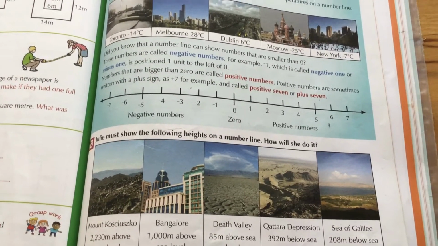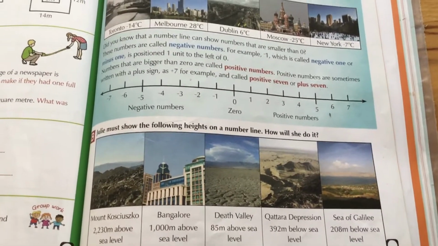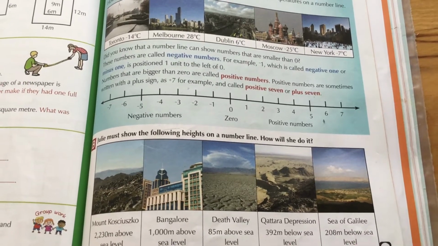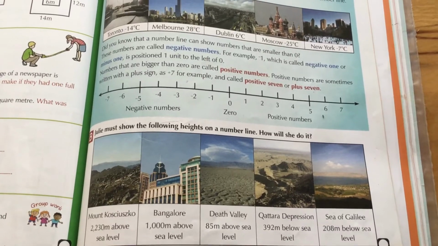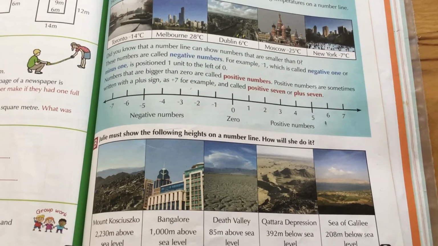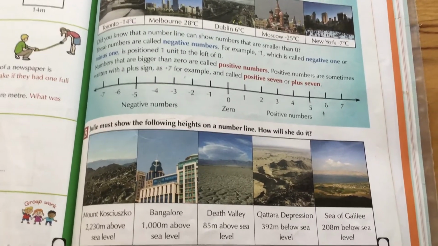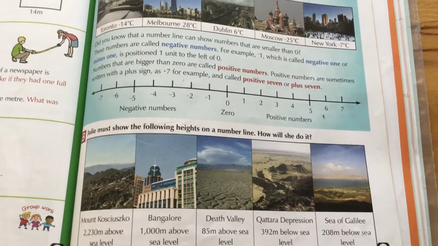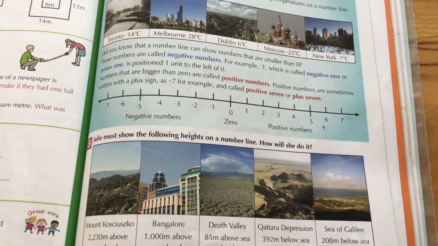So Julie, you are Julie, and you have to decide how you are going to do that, because you're going above, as high as 2,230 metres above sea level, down to 392 below sea level. Now guys, you won't get it exactly accurately because you have 392, and 208, and then you go up to 2230.